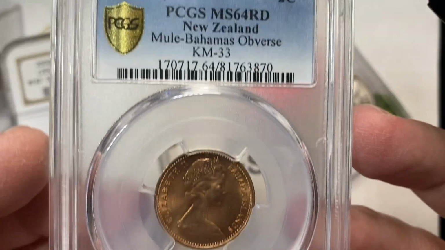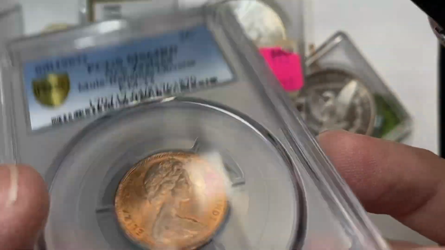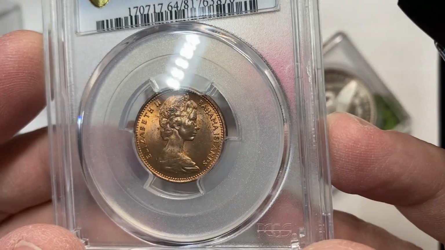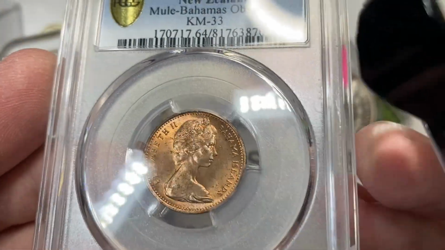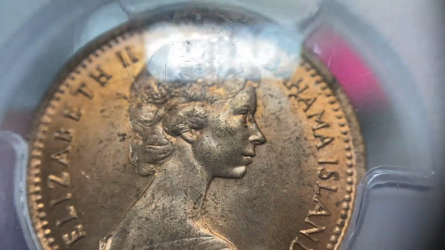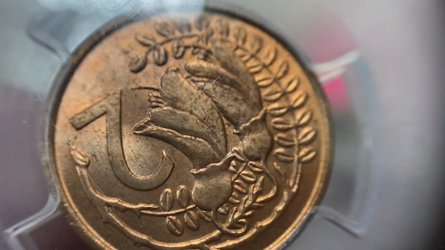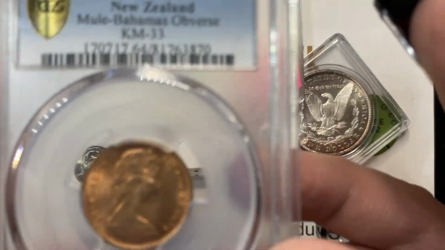And mules happen often. A mule is when you've got an obverse and a reverse that don't belong together, right? So they are oftentimes not that expensive of a coin for a coin that's going to be from another country other than the US. I find it to be really a fun area to collect.